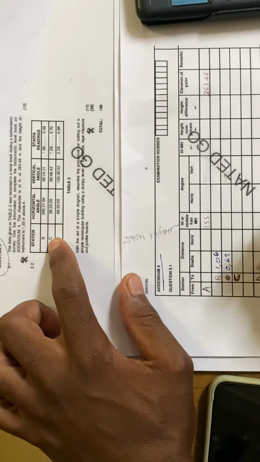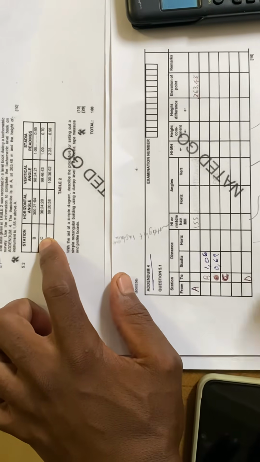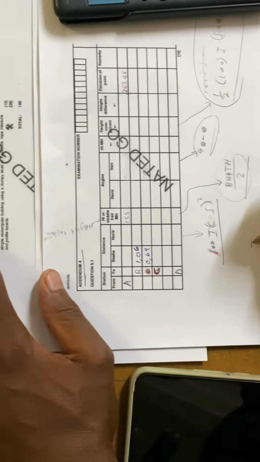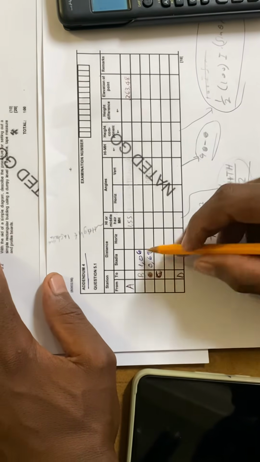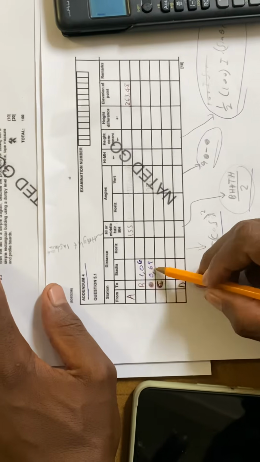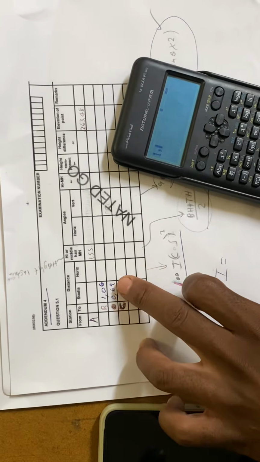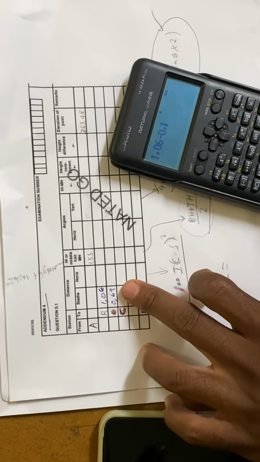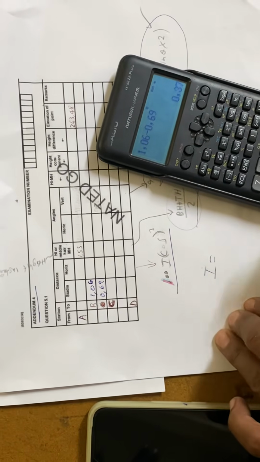Then you have to calculate the I under this. So how to calculate the I? It's very simple. The first number, you subtract the last number. This is the first, this is the last one. So you do it like this: 1,06 minus 0,69. This is the answer, which is 0,37.